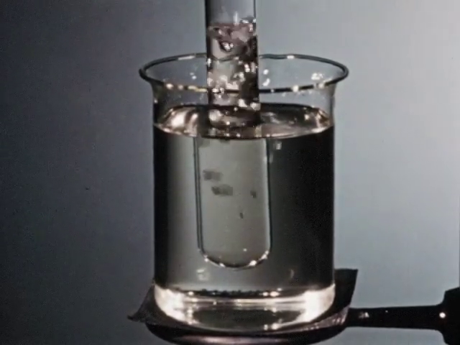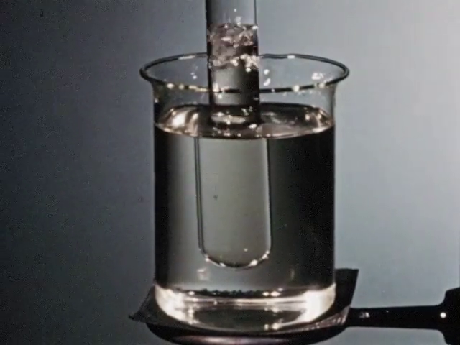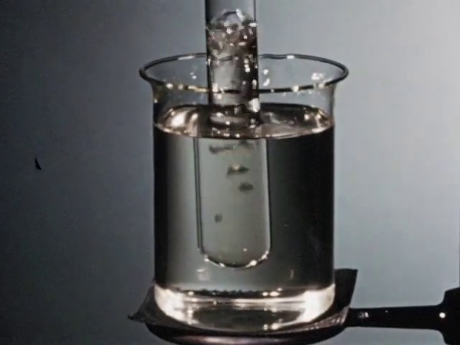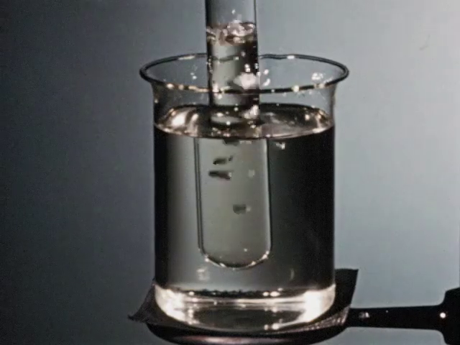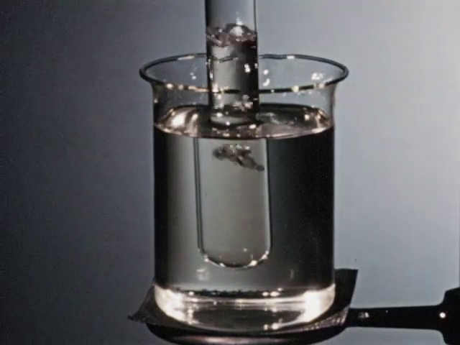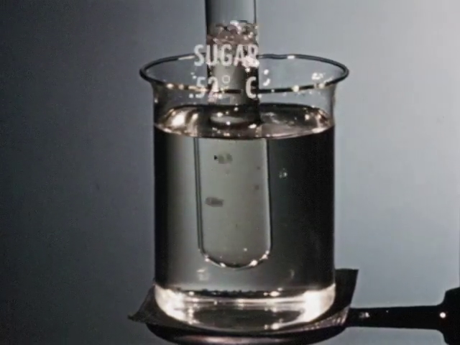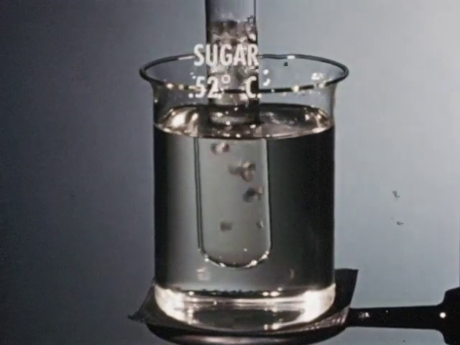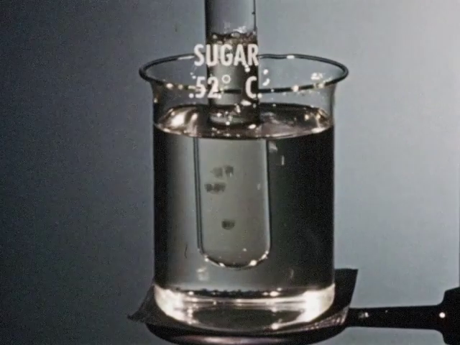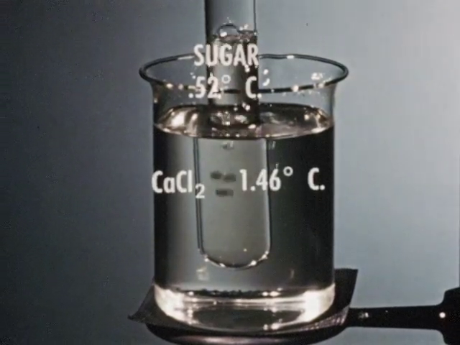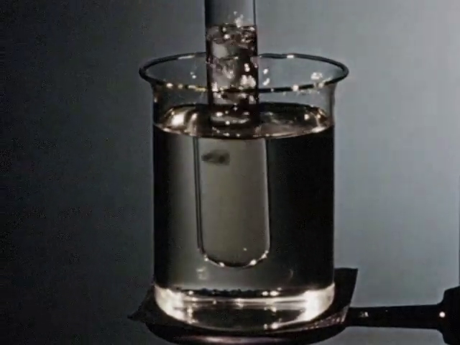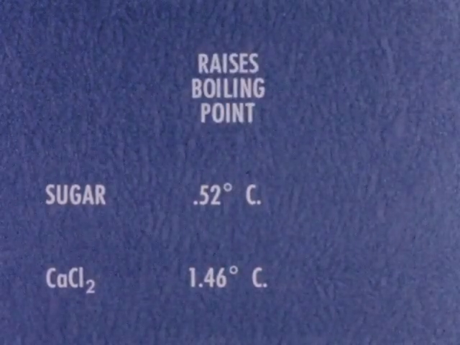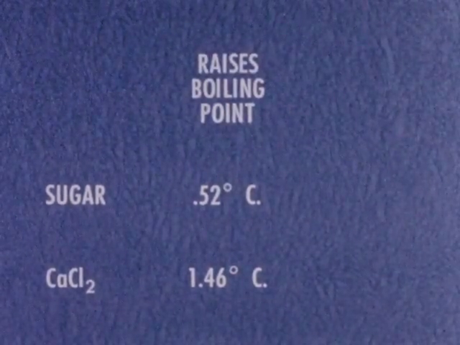Salt raises the boiling point of water more than sugar does. Careful experiments show that a 1-molal solution of sugar raises the boiling point of water 52/100ths of a degree centigrade. A 1-molal solution of calcium chloride raises the boiling point 1 46/100ths degrees centigrade. Calcium chloride raises the boiling point about 3 times as much as sugar does.